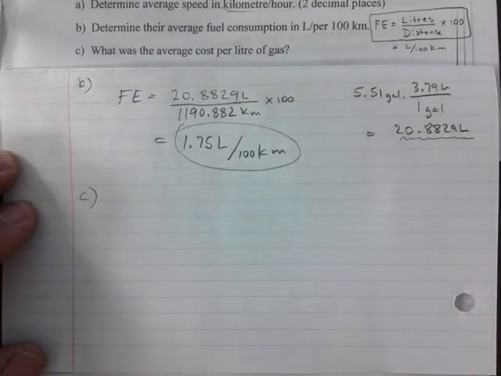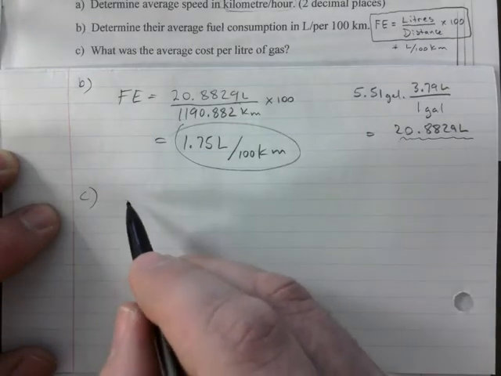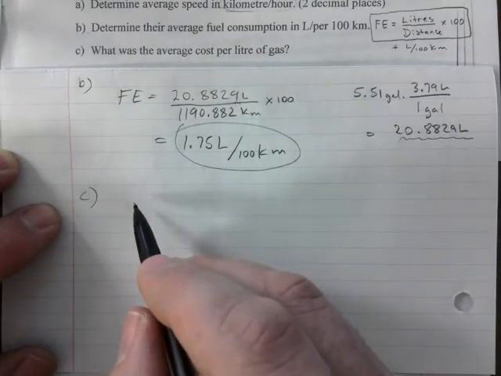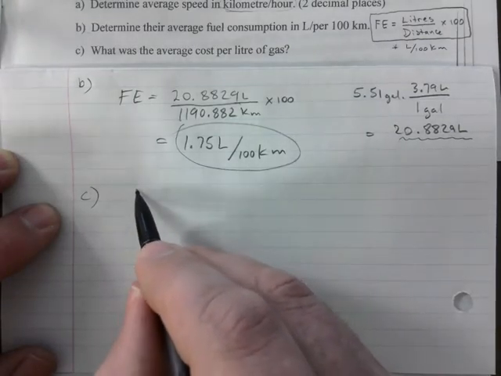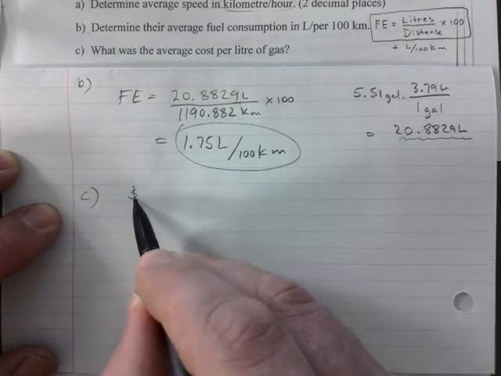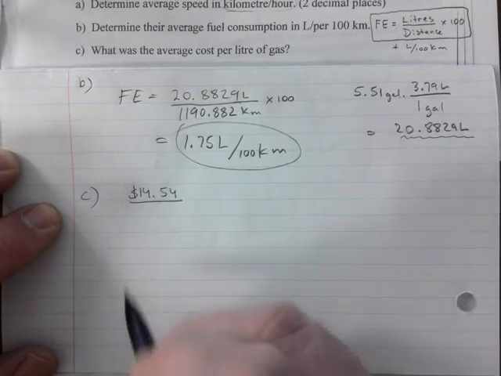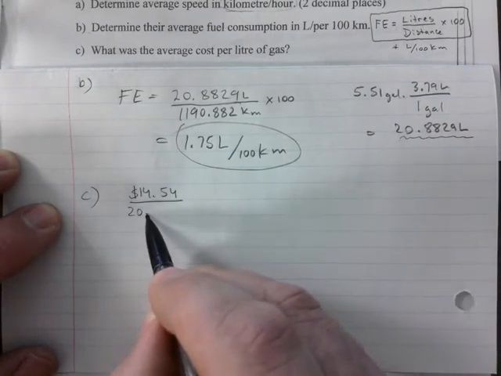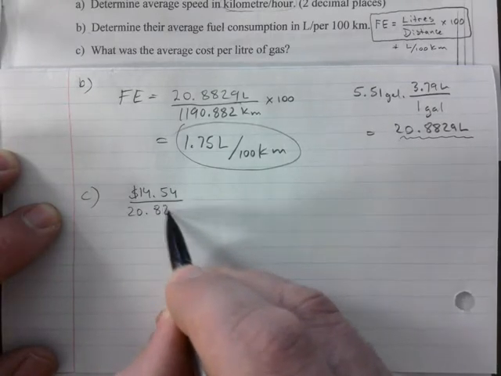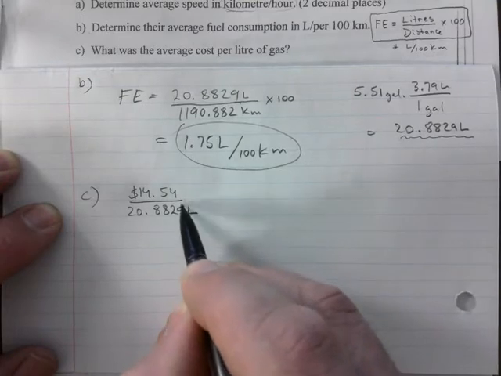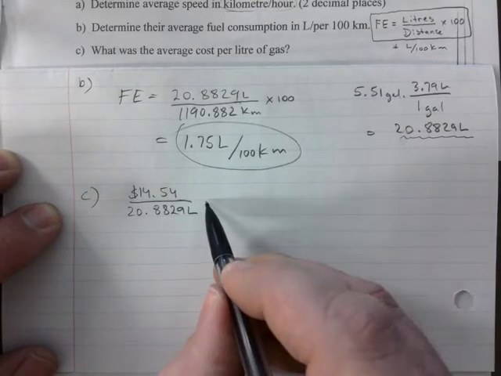So, what's the average cost per liter of gas? This is how I would do it. If I paid $14.54 for 20.8829 liters, you see where I'm going with this, right?